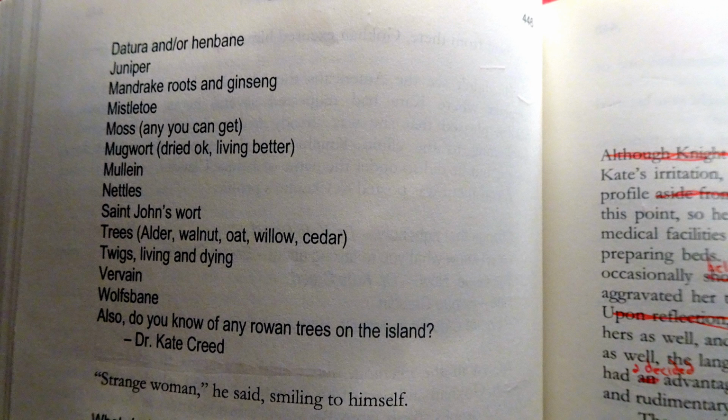And also, that line at the very bottom, do you know of any rowan trees on the island? In Syrian Dander, Kate says something like, I also need rowan, but I'll need to find it myself. And Trevor's like, why? And Kate says, I need to offer the tree libations. And Trevor's like, libations? And Kate says, a drink. I need to give the tree a drink.